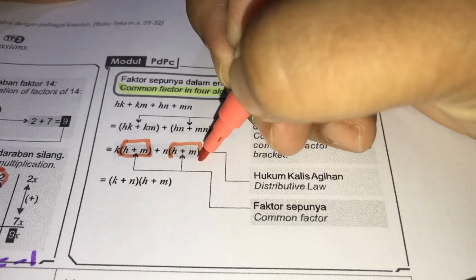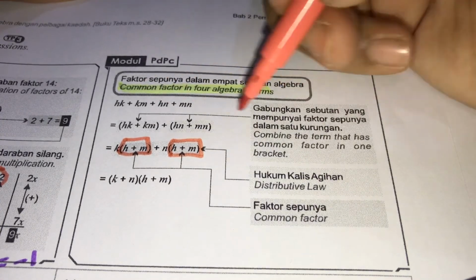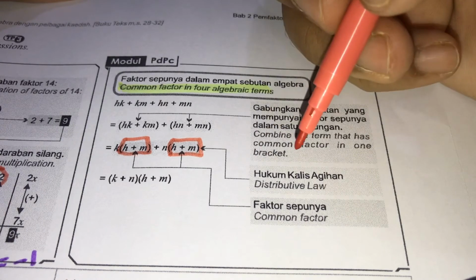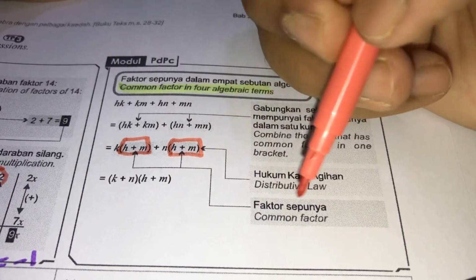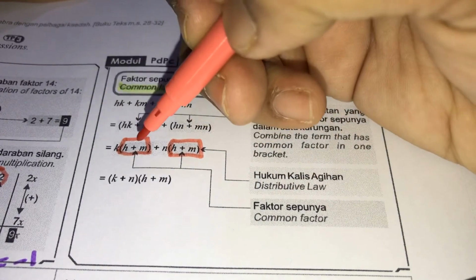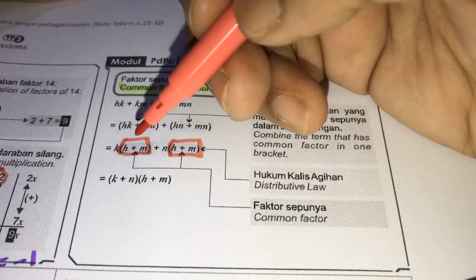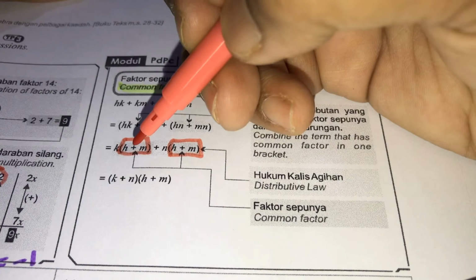Combine the terms that have a common factor in one bracket. This one we call distributive law. So here must be the same, H plus M, here also H plus M. If you cannot find the same, you have to try until you get this.